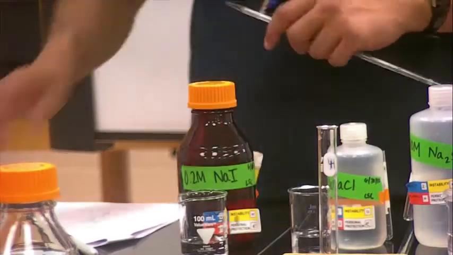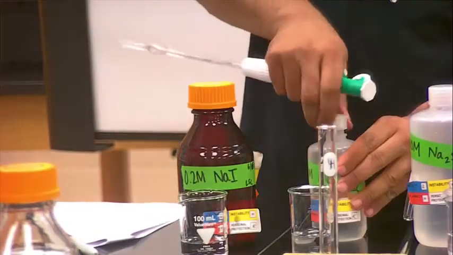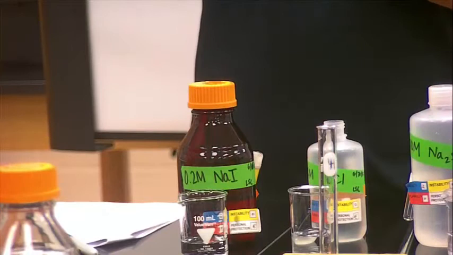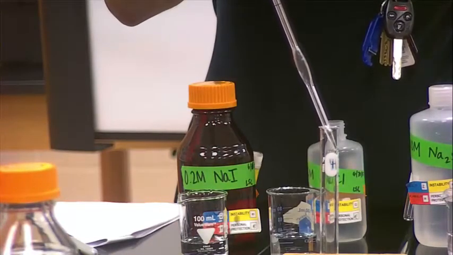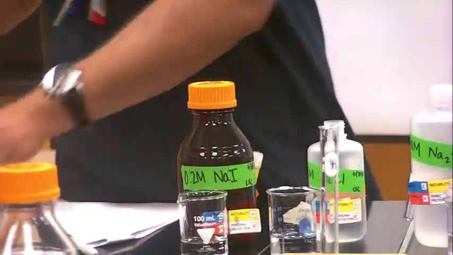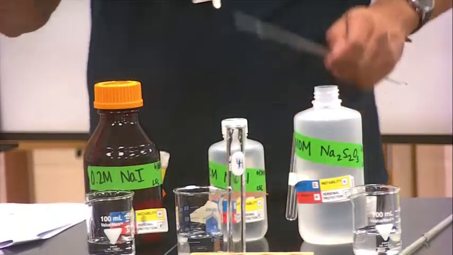Here is the sodium chloride. We add 2 mils of that. Two mils of thiosulfate.